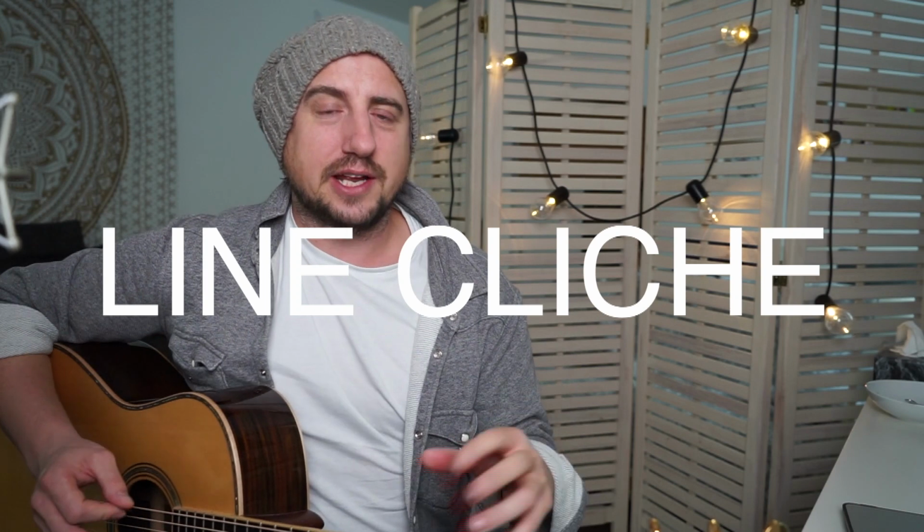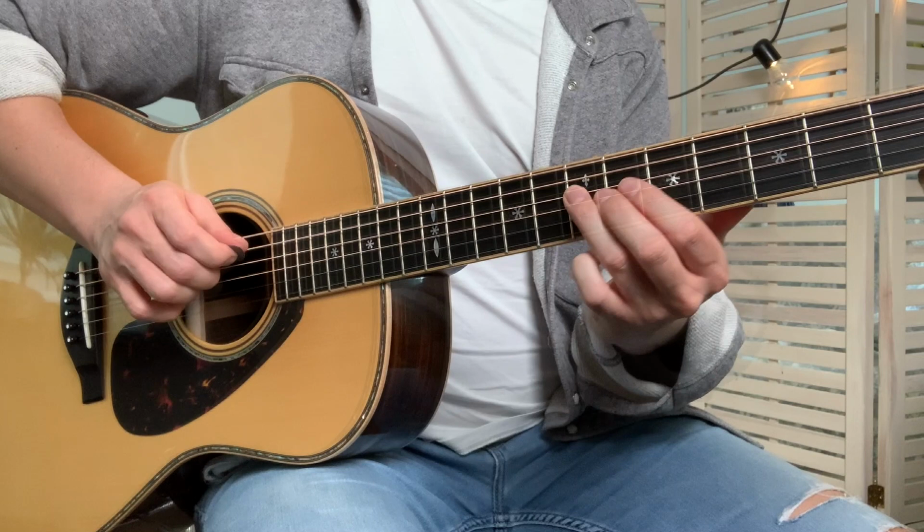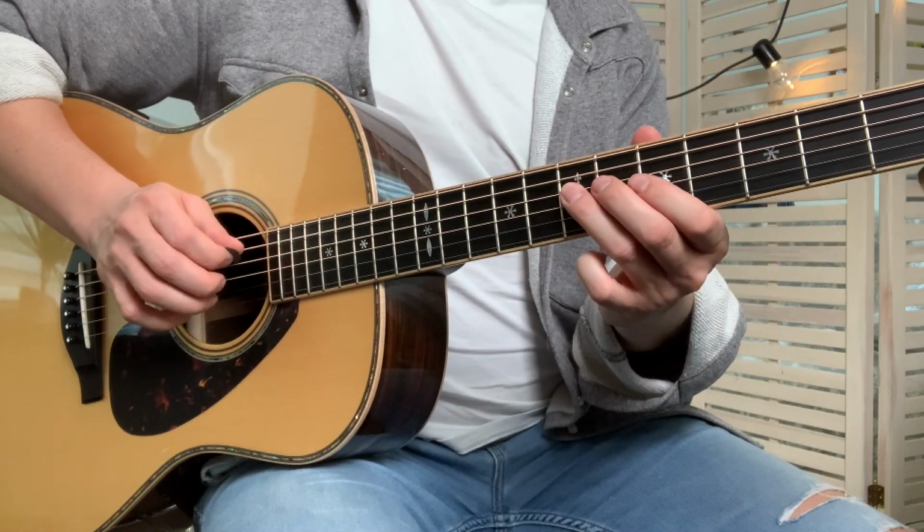Okay, the last thing I want to talk about is something called line cliche. So a line cliche is an ascending or descending chromatic line, which is moving up or down in half steps. The opening to Stairway to Heaven is a fantastic example of this. Now the bass line for the chords actually starts from A, and it goes down one semitone at a time.